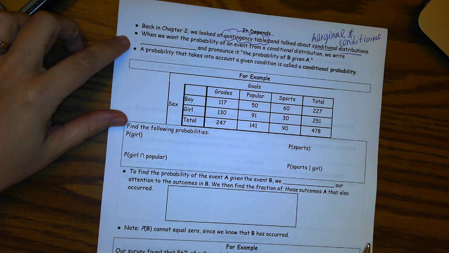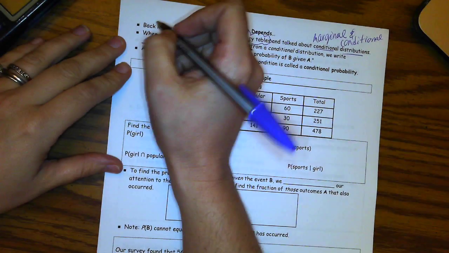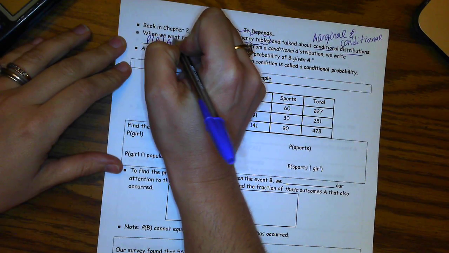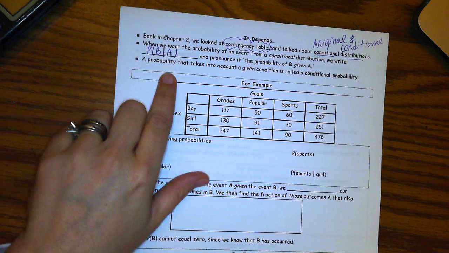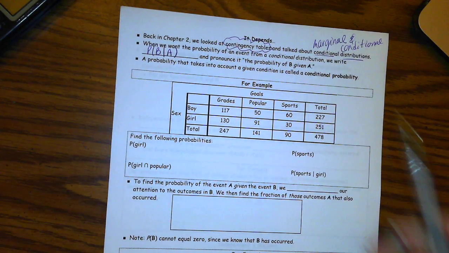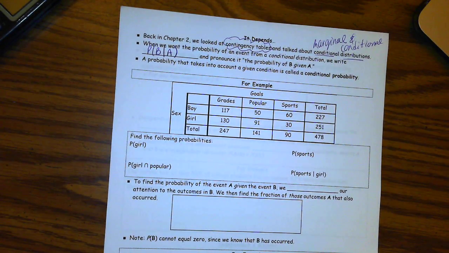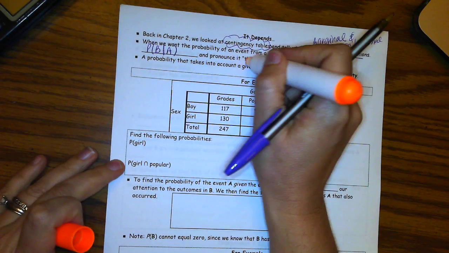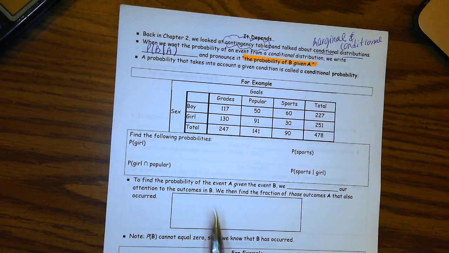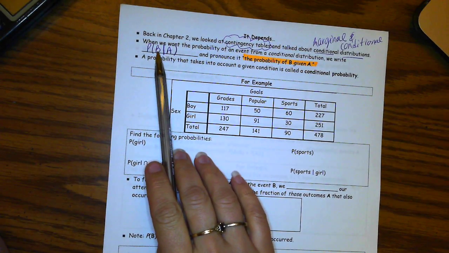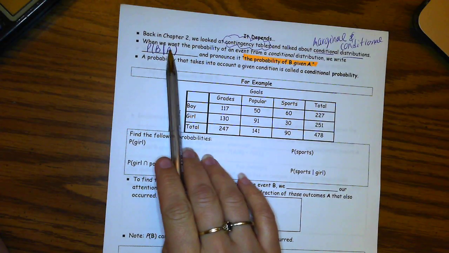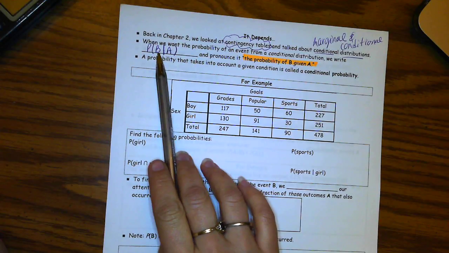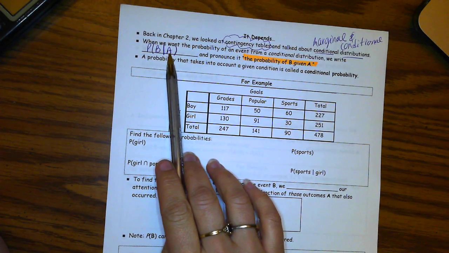When we want the probability of an event from a conditional distribution, we write the probability of B given A. And these are the symbols we use for this. This is how you say it: the probability of B given A. This little bar here means given. And this is a conditional probability. It means what's the probability of B, but only for the A group. What's the probability B happens, but only knowing that A has already happened.